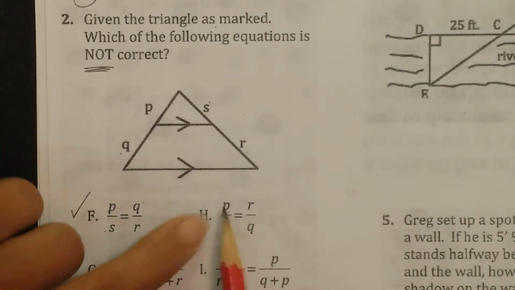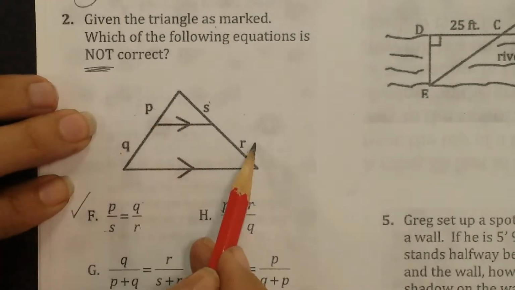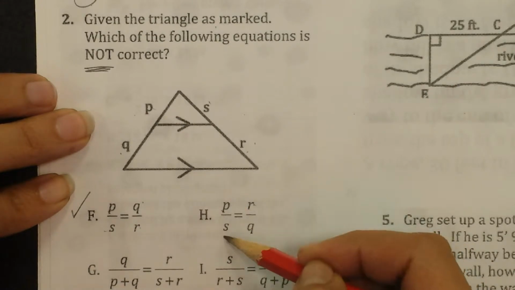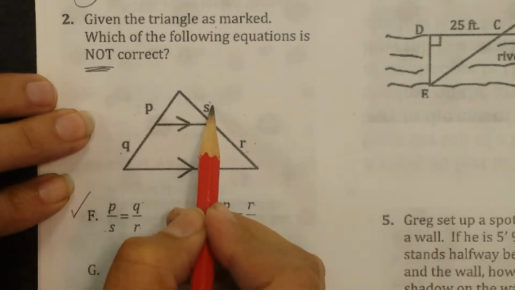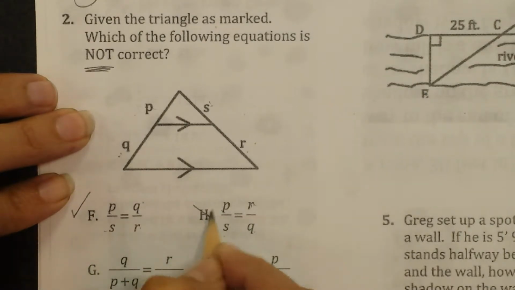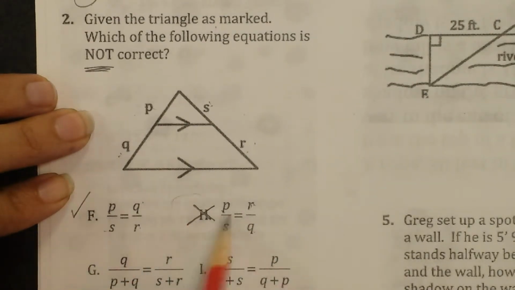Check the next one. P to R. Can I go from P to R? No. Even if you set it up horizontally from P to S, I have to go from Q to R. Do I go from Q to R? No. The order is wrong, so this is wrong. So this is the one that's not correct.